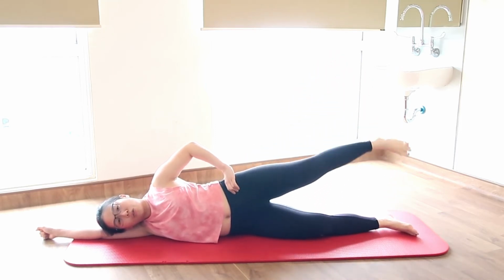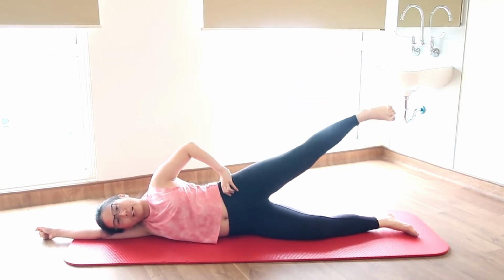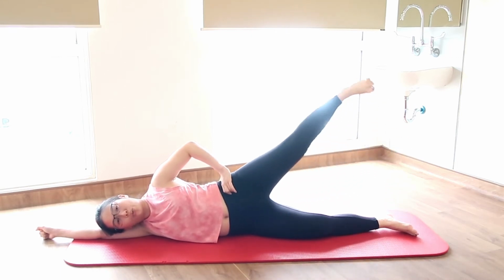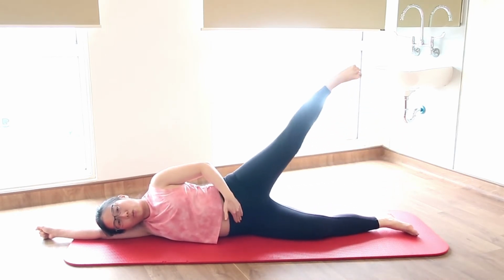Let's do a few more here. Exhale as you lift up. Inhale as you bring it down. Again, keeping your body nice and still here, engaging the core as well. Let's do 2 more here.